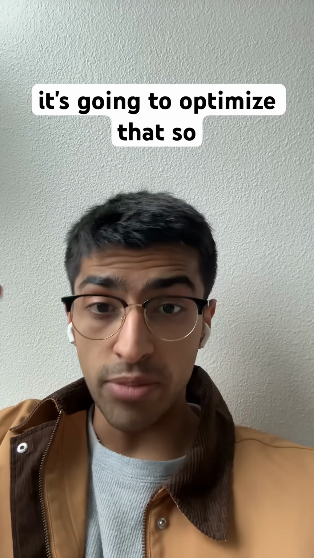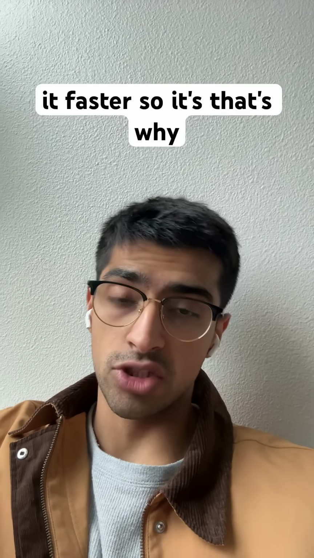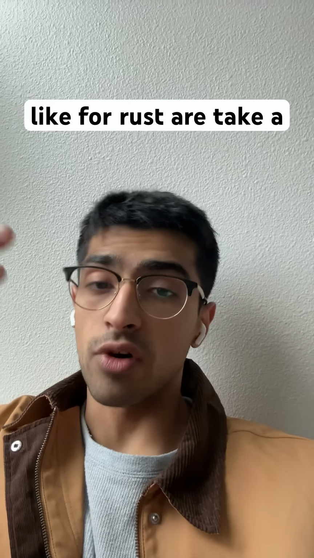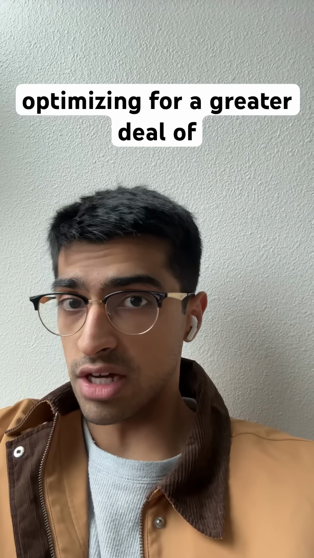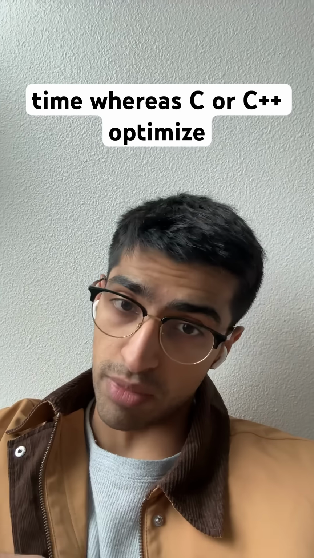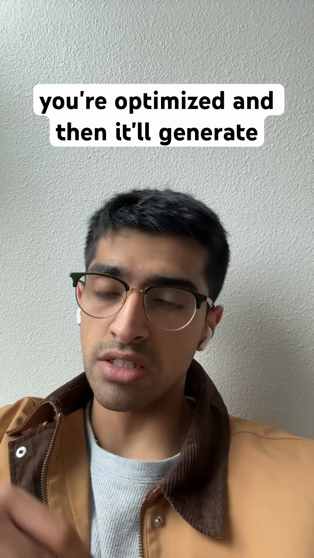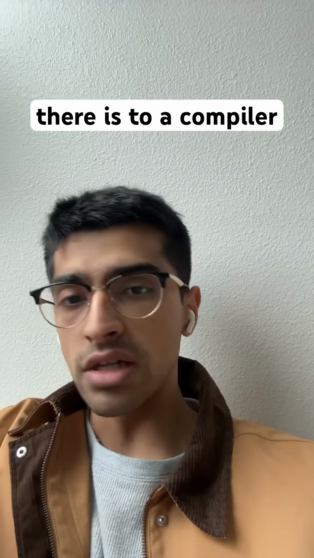And then it's going to optimize that. So it's actually going to clean out some code. It's going to make it faster. So that's why it's optimized. And so compilers for Rust take a longer time to compile because they're optimizing for a greater deal of time, whereas C or C++ optimize less. And the longer you wait to compile, the more optimized it is. And then it'll generate that code into the ones and zeros by translating. And that's all there is to a compiler.